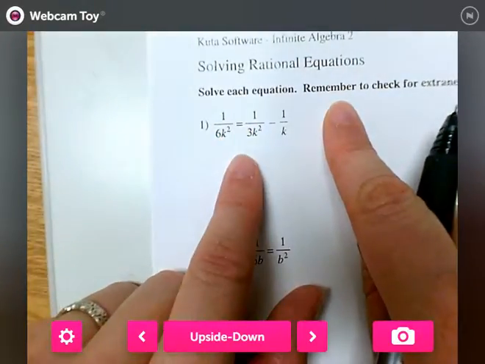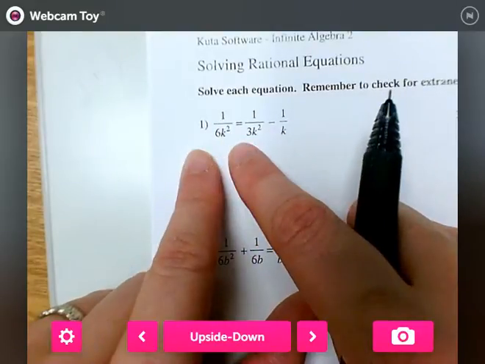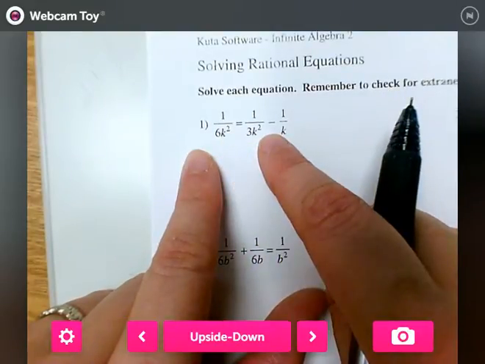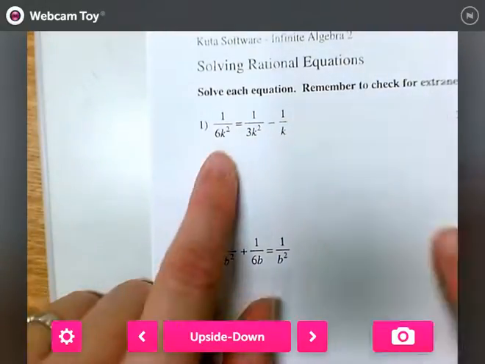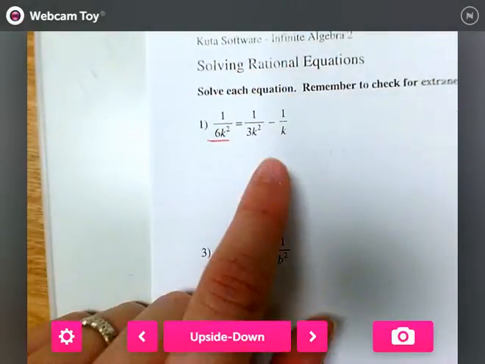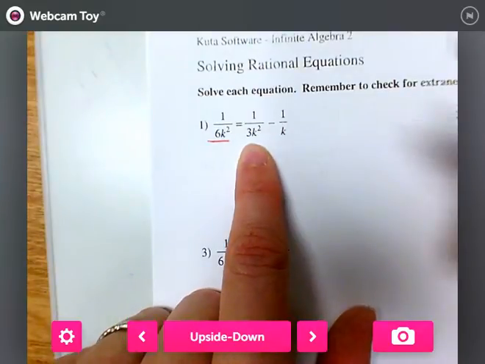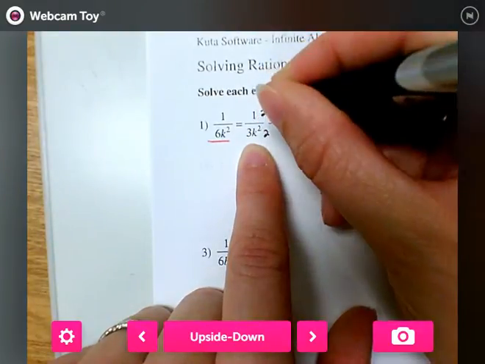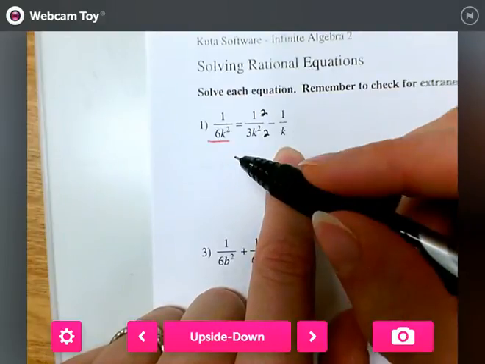So let's look right here at number 1. We've got 1 over 6k squared, 1 over 3k squared, and 1 over k. So what's the biggest one? 6k squared. So they all have to look like that one. So what do I times 3k squared by to get 6k squared? 2. So I'm going to multiply the top and bottom by 2. What am I going to multiply k by to get 6k squared? 6 what? K.